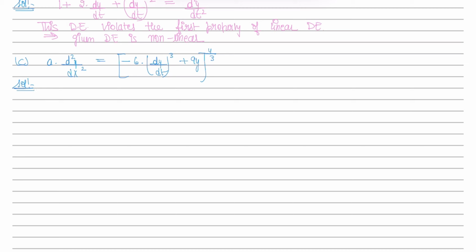To simplify this differential equation, we can do cubing both sides, and it becomes a cube into d square y by dx square whole cube is equals to minus 6 into dy by dt whole cube plus 9y and whole to the power 4.